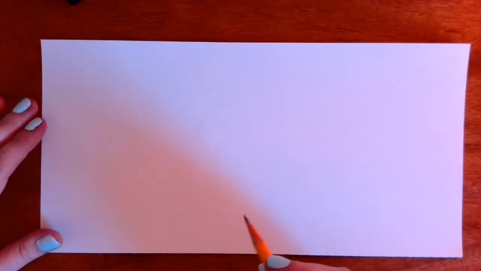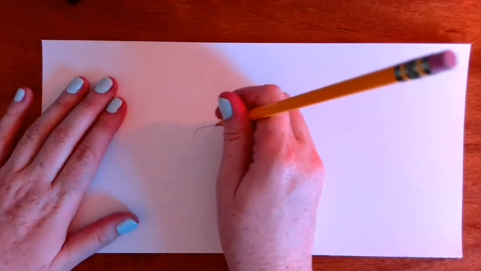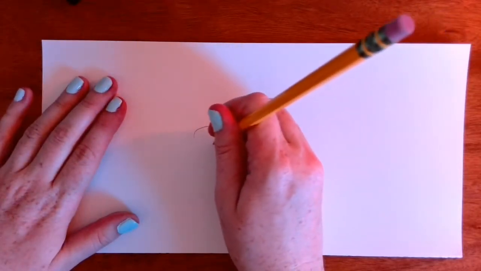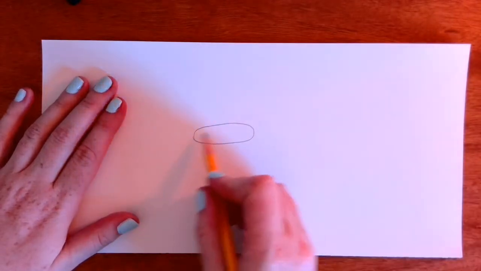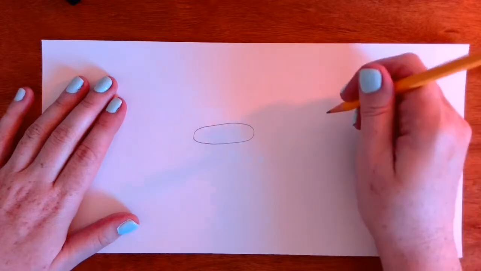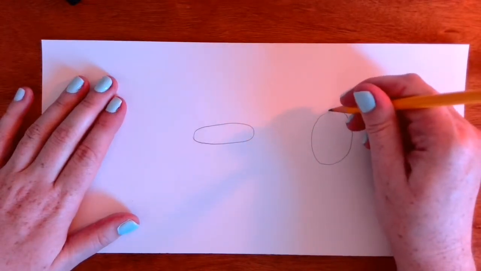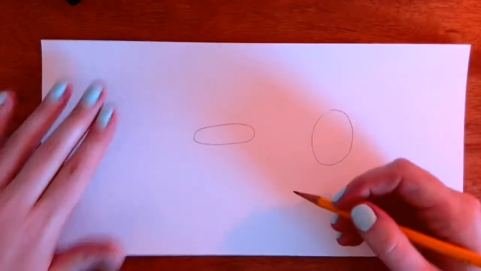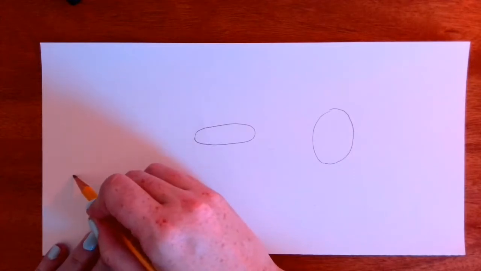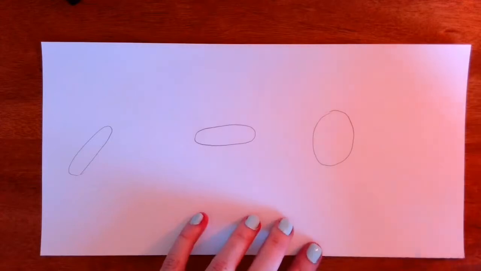So on my piece of paper, I'm going to do 4 different ovals. And we know that an oval is just a stretched out circle. Depending on how you make your oval, you can decide what kind of animal you want it to be. So this one's more of a long, skinny oval. I'm going to do a big round oval, which would be something like a bear. I'll do a tilted oval for my bird that's going to be flying in the sky. And then I also want a sideways big oval.